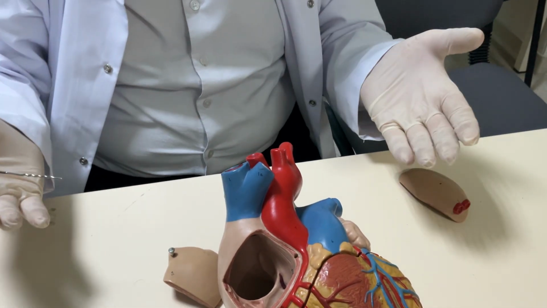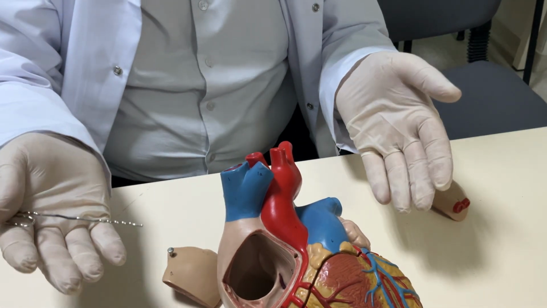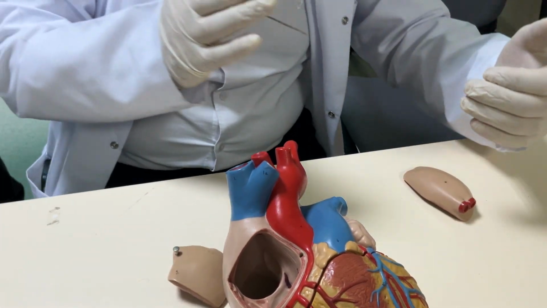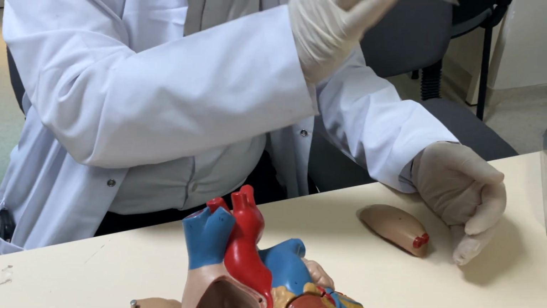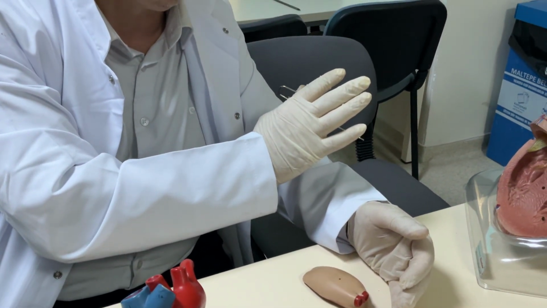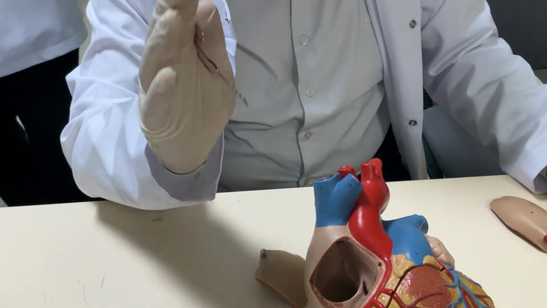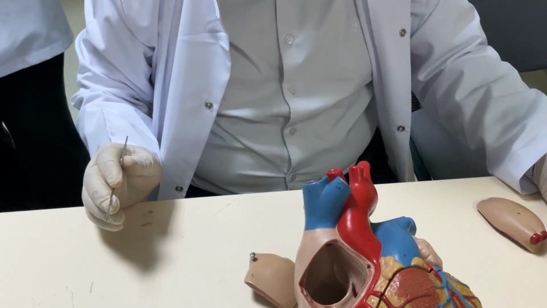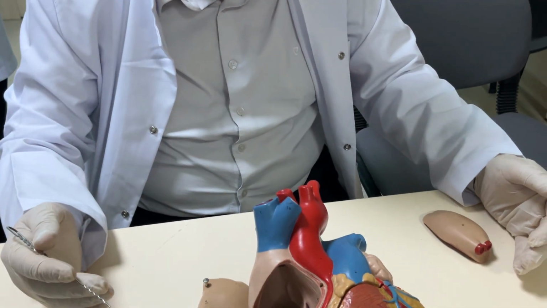So no blood comes to the left atrium. So there is a low blood pressure within the left half of the heart. Okay? So there is a high pressure in the right half of the heart before the parturition or the birth.